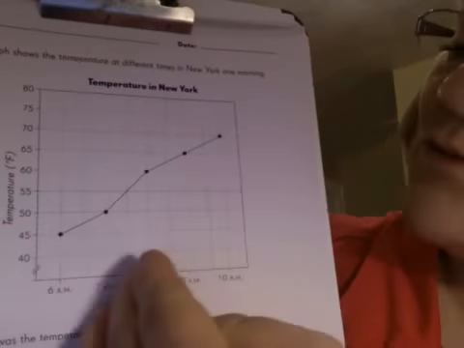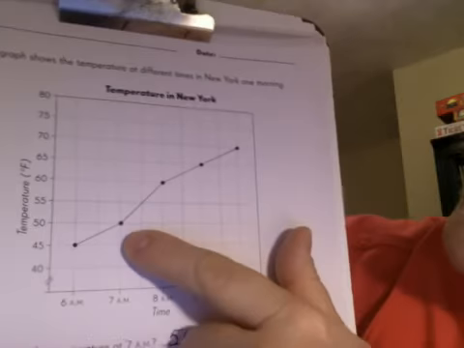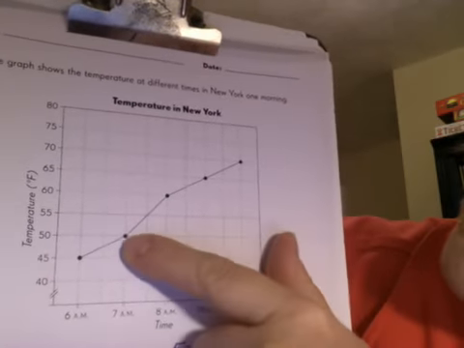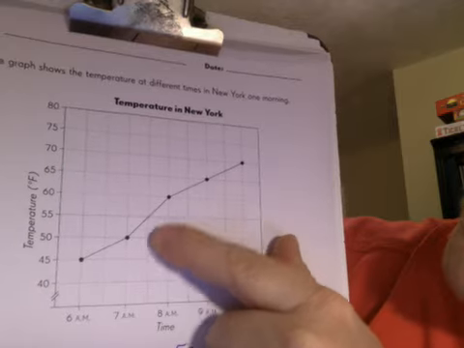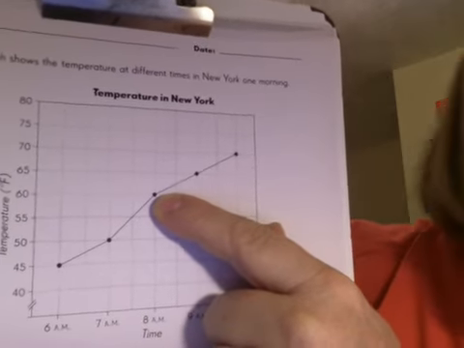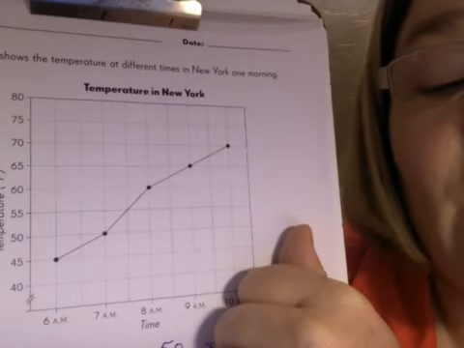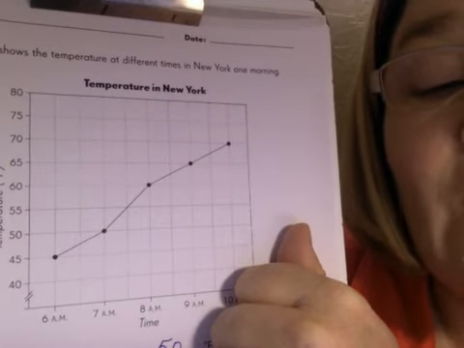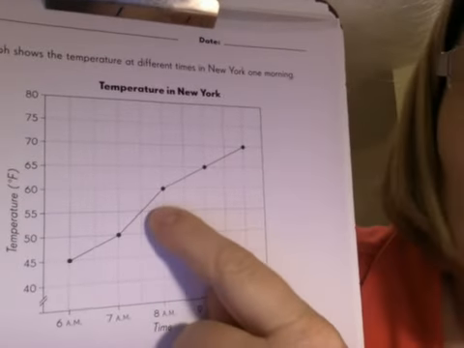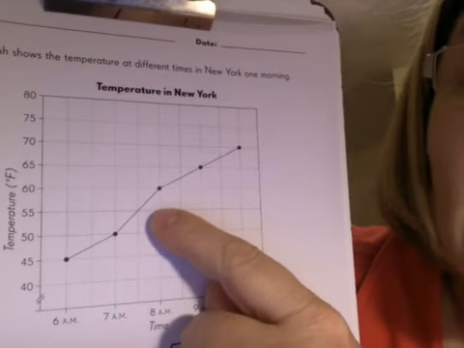It goes more straight up. And if you notice, in 1 hour, it went from 50 to 60. It's gone twice as far. So you can easily tell by looking at this that right through here is when the temperature increased the most quickly.